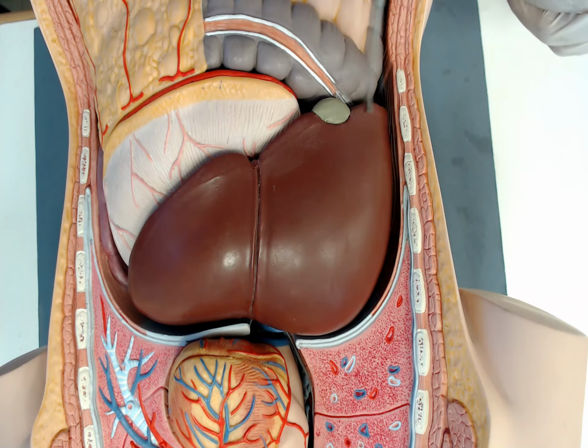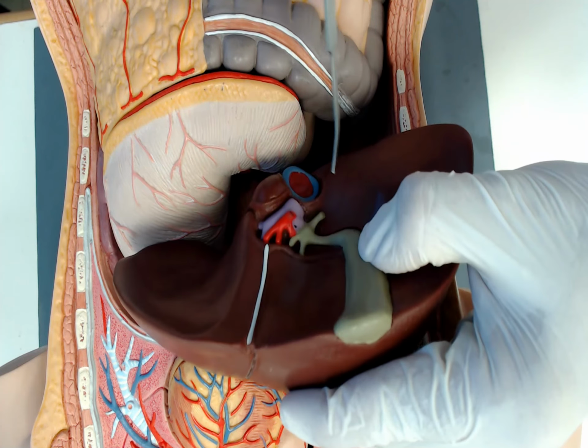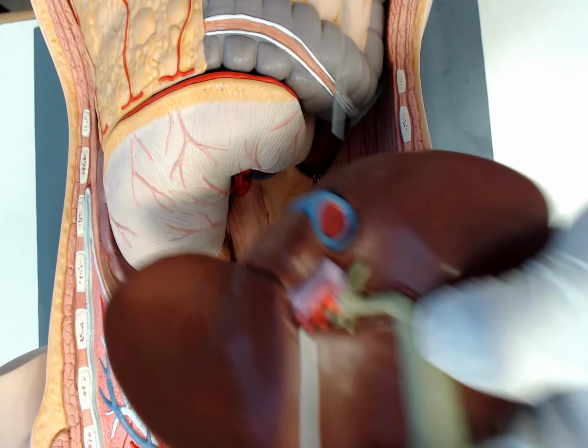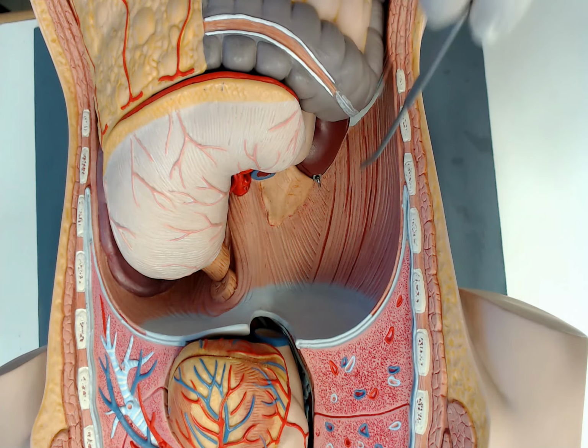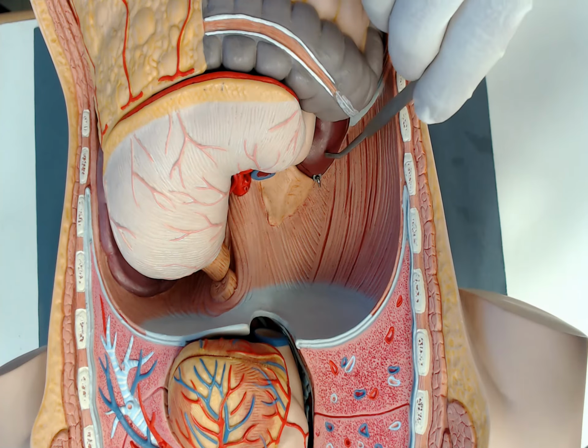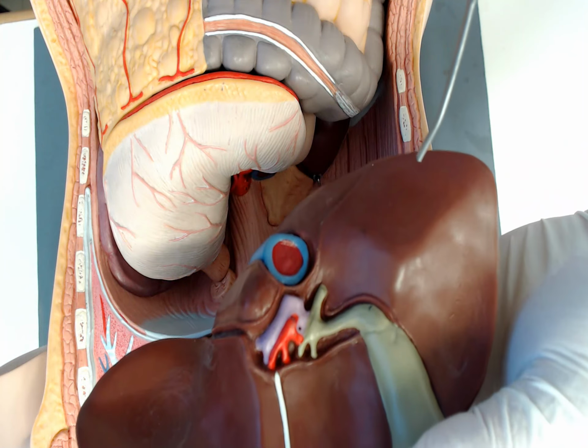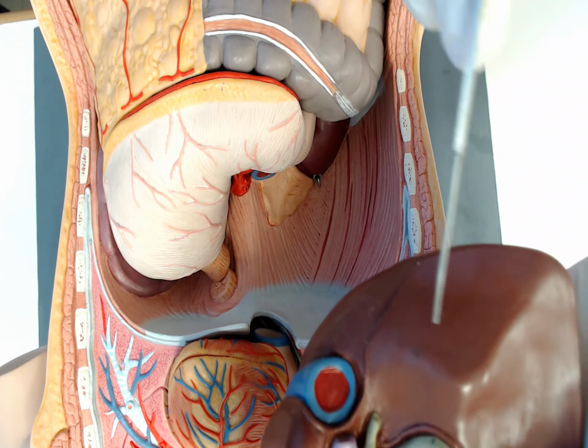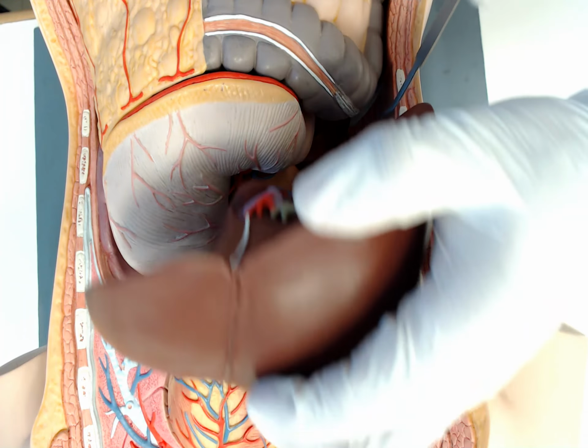What we have here also, guys, is the duodenal impression, because this is the duodenum. And look at the upper pole of the right kidney, and most medially the right suprarenal gland. Look at it here. You just imagine that, guys. This one will be here.